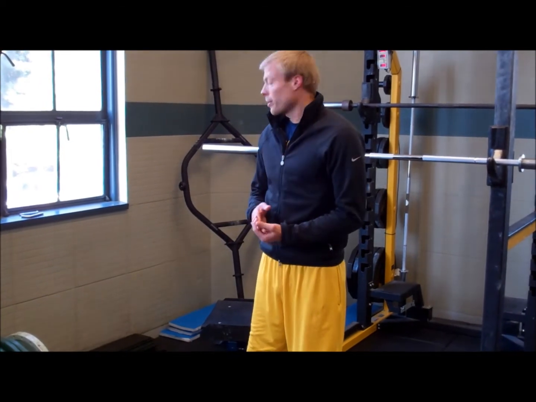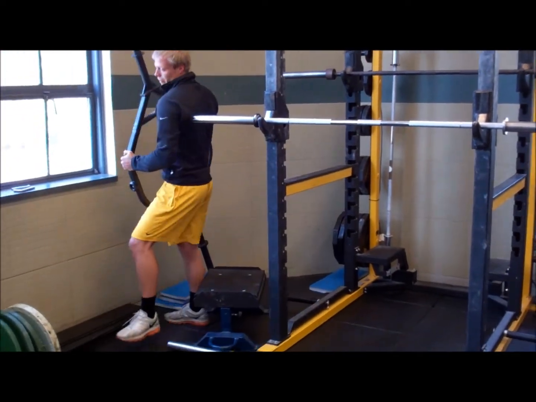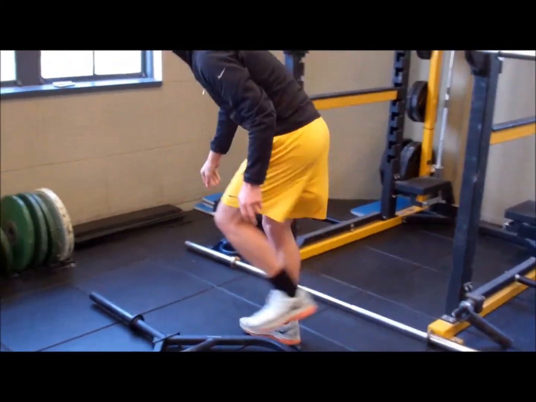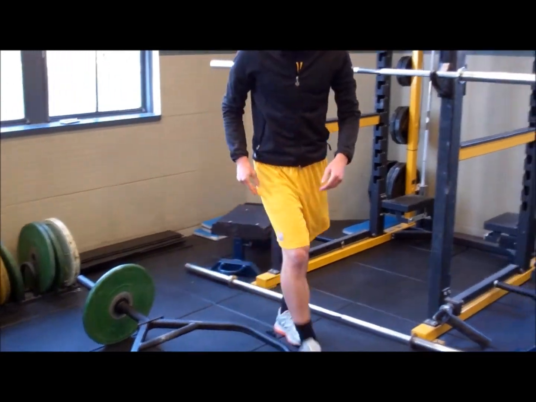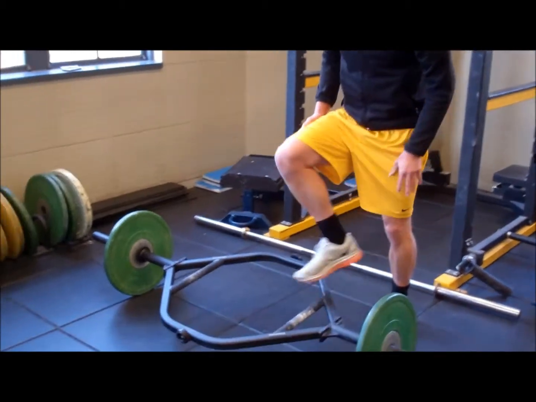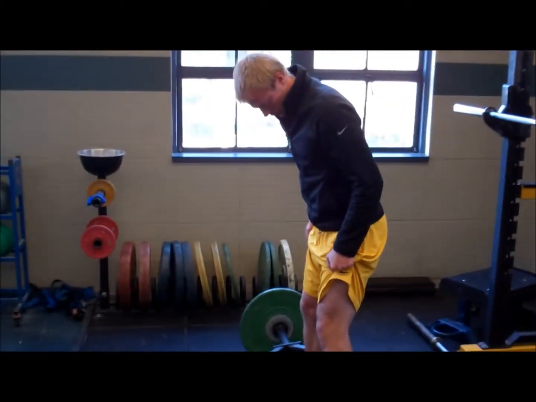So how do I change that? Well, let's take, for example, a trap bar deadlift and see how we can manipulate that exercise to bring these athletes on the outside extremes to somewhere in the middle. So I have a trap bar right here. I'll set this up real quick. So notice I'm stepping into the bar. We'll take the camera to the side here so you can look at me from the side.